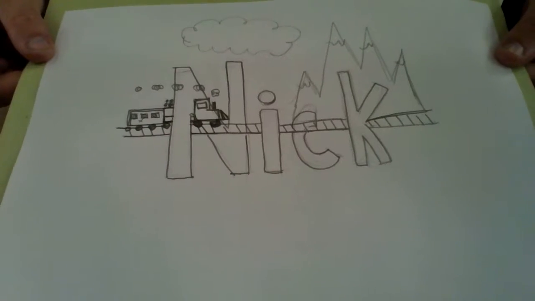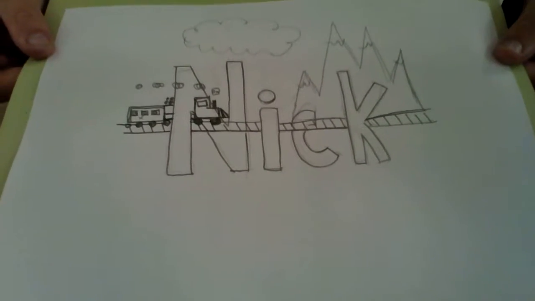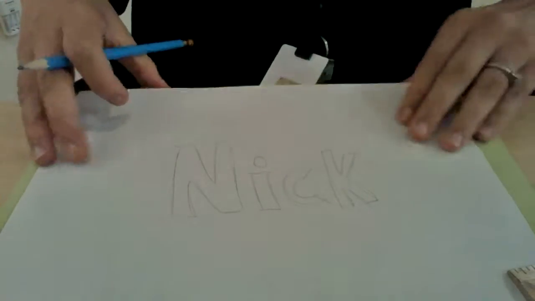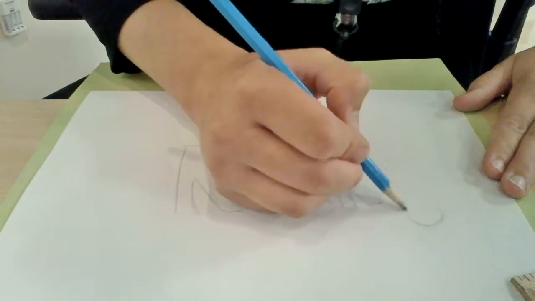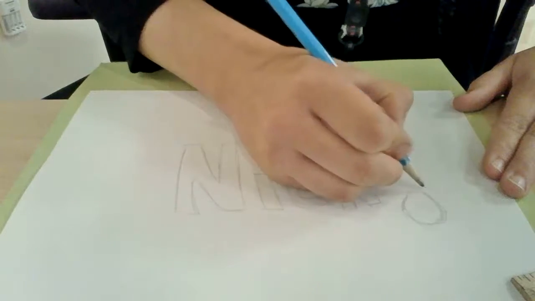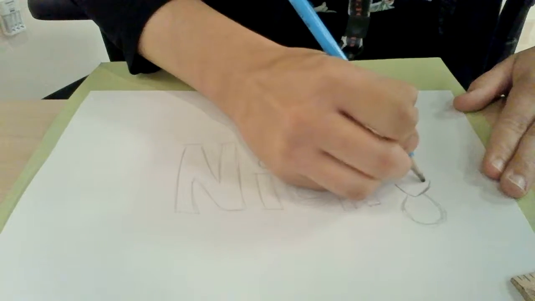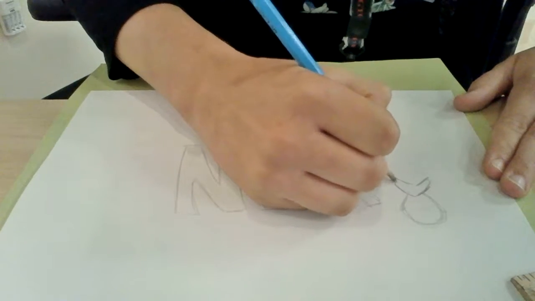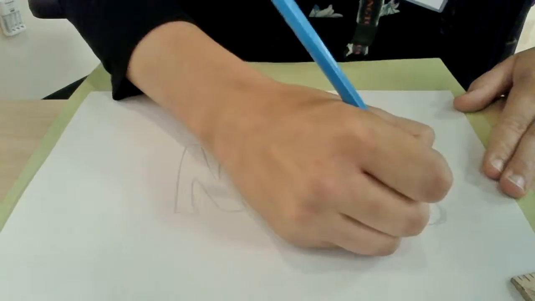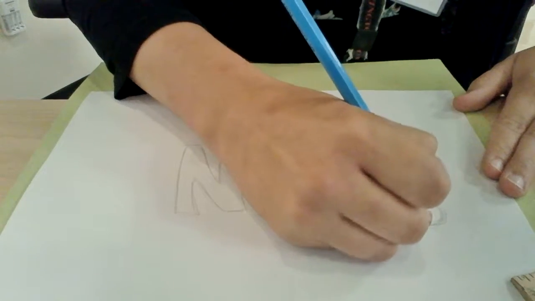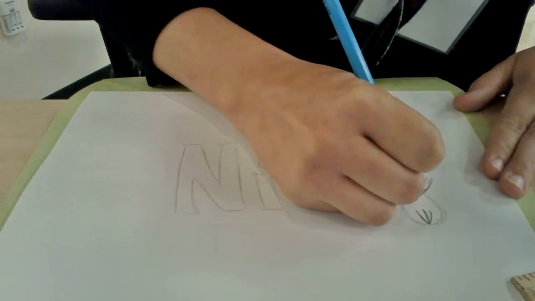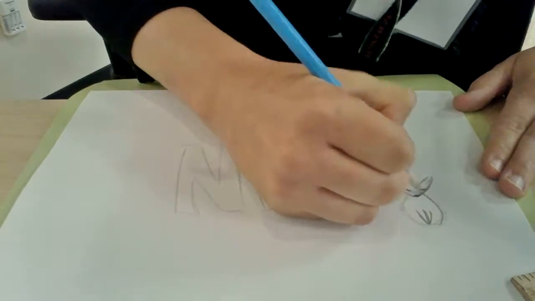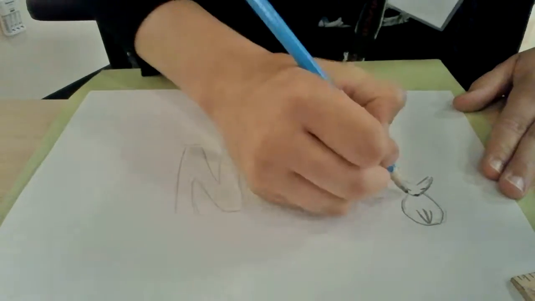Okay, so it's pretty easy if you want a straight object. A little more complicated is if you want it to curve. So my son also really likes foxes. So I'm just going to do a light sketch of something vaguely fox-like here, and I'll have the tail of the fox kind of coming through his name.